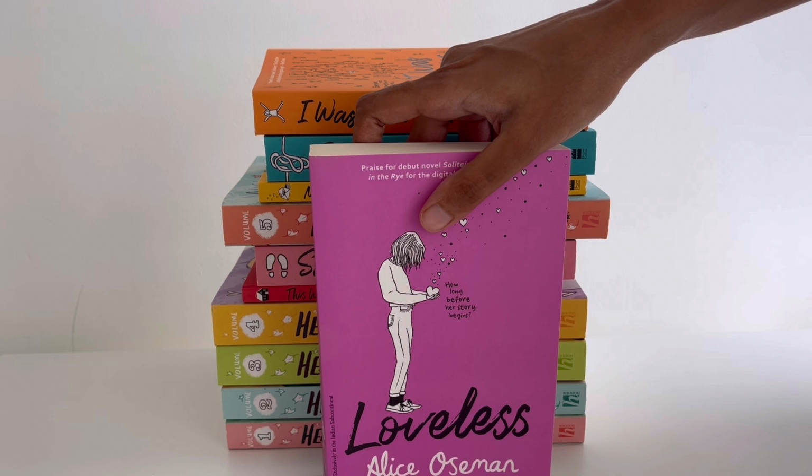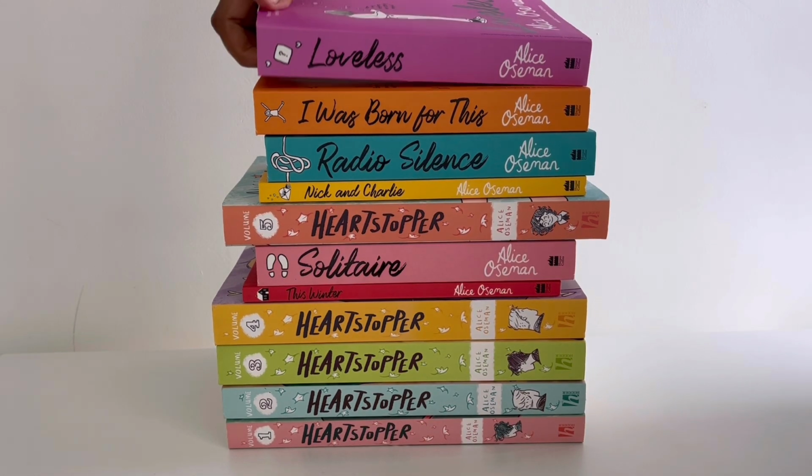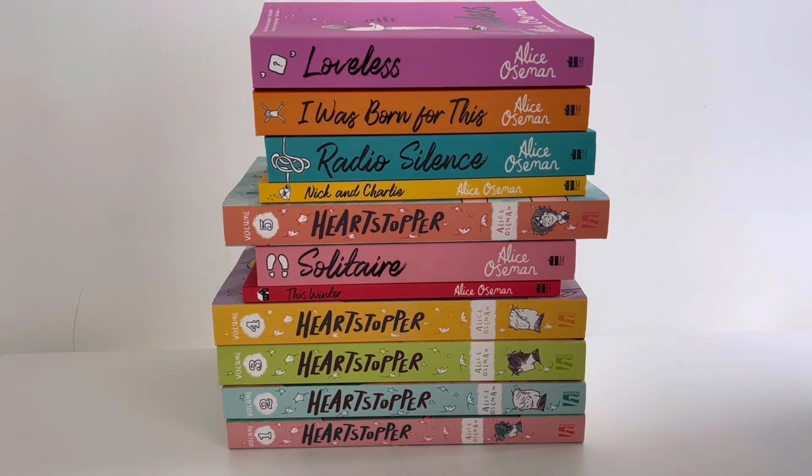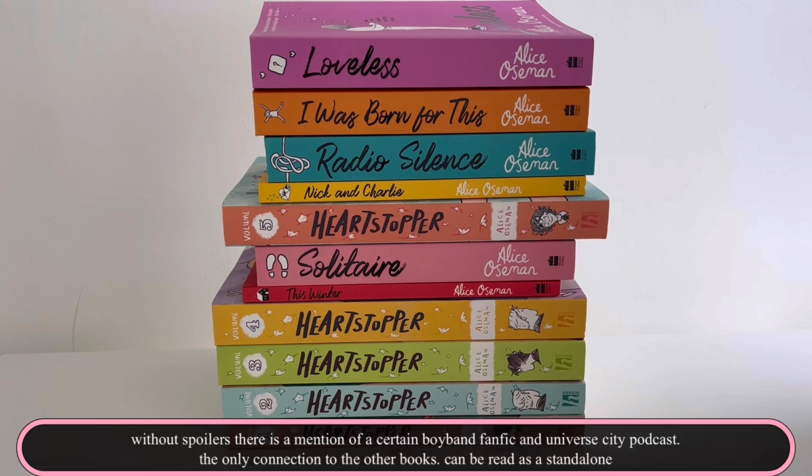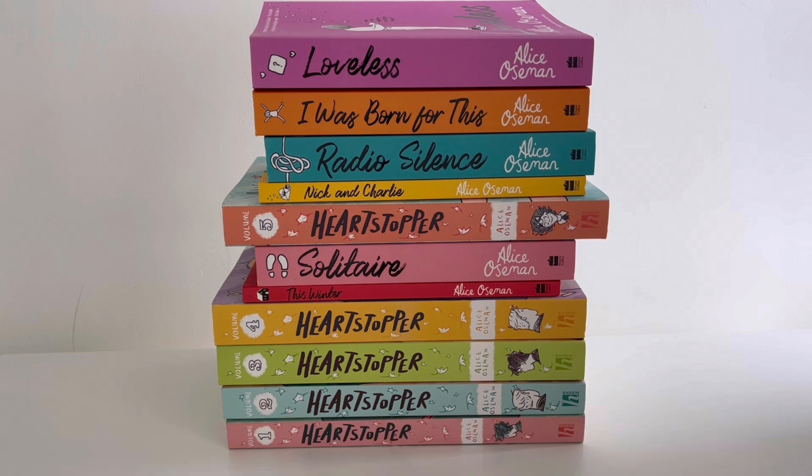Loveless. Georgia, the main character, has never dated anyone in high school or had any crushes. So in college, she decides that she has to be more open to the idea of dating. The story is about her journey to understanding that she's asexual and aromantic. This book again can be read as a standalone.